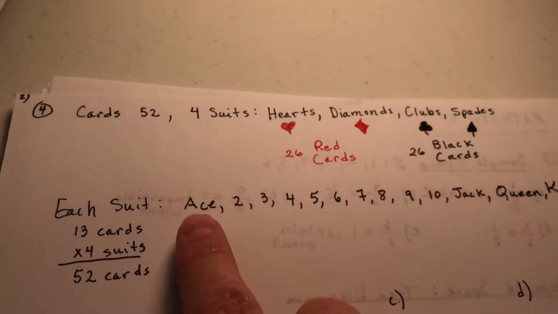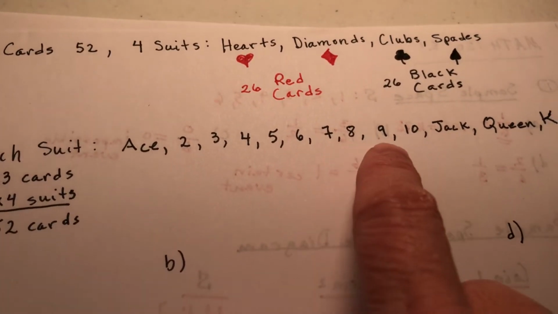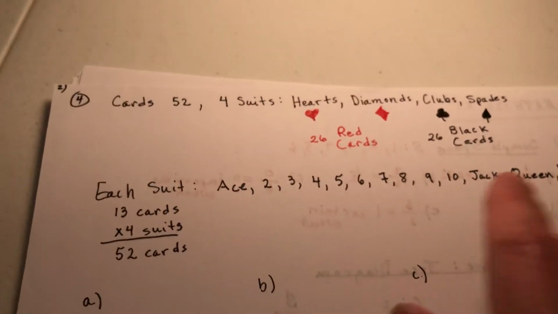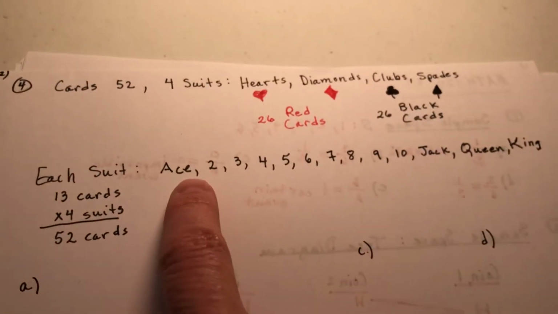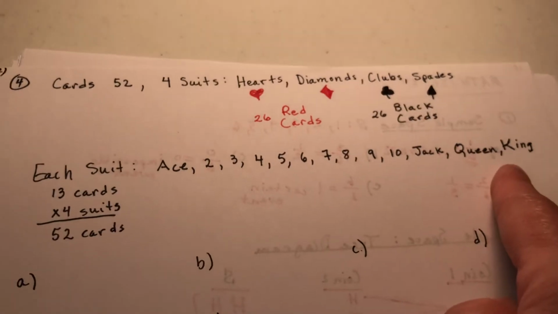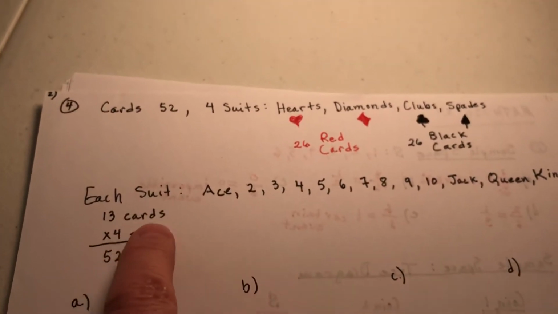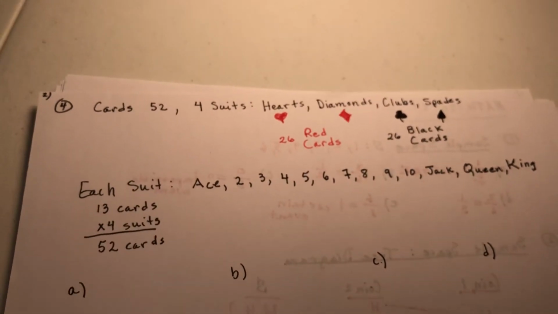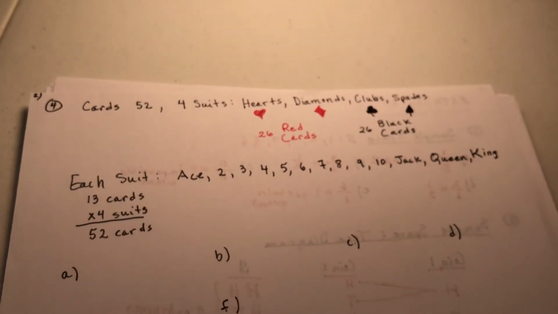Just know that each suit has an ace, 2, 3, 4, 5, 6, 7, 8, 9, 10, jack, queen, king. And so that's, let's see, what is that? 10, 11, 12, 13. So each suit has 13 cards. Times 4 suits gives 52 cards. So let's do some probability while we're at it.